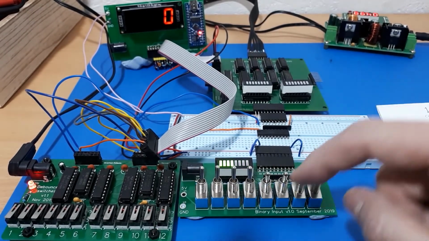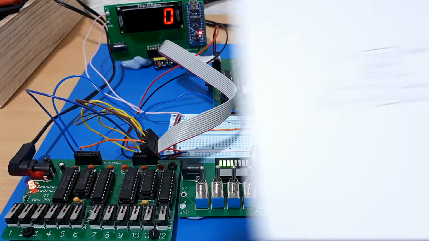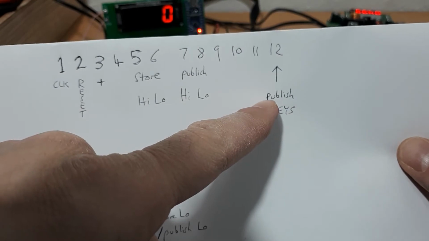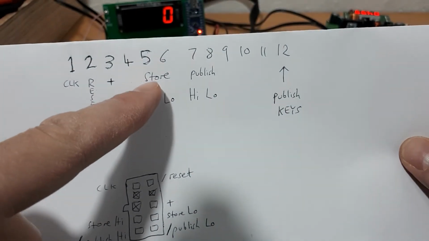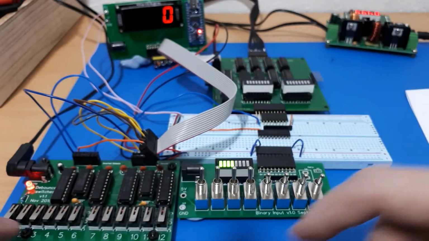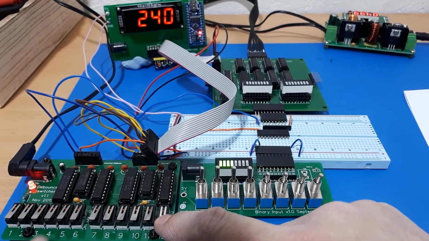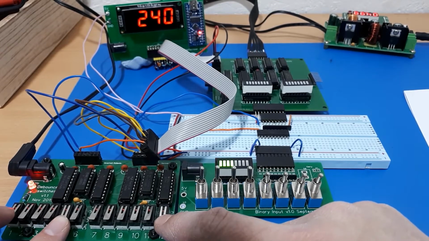Okay, so how we store something in the program counter is we have to publish onto the data bus with 12, and we can store with 5. So we publish with 12, we store with 5, but it's a synchronous store, so we also need a click on the clock.